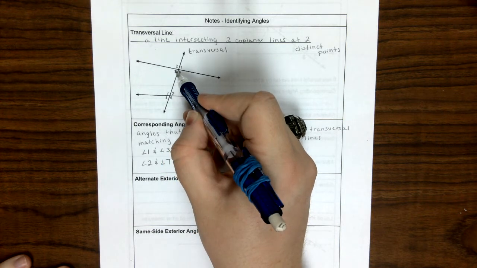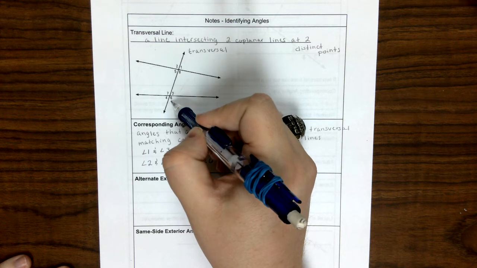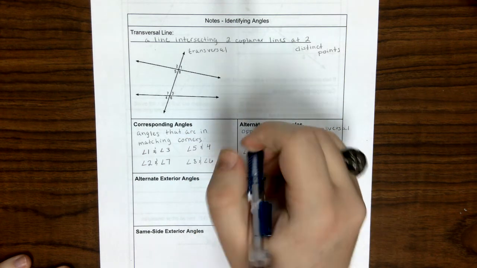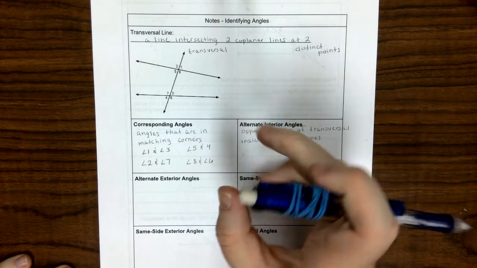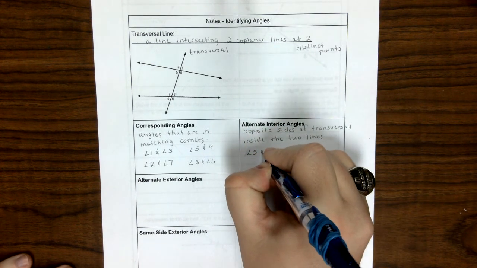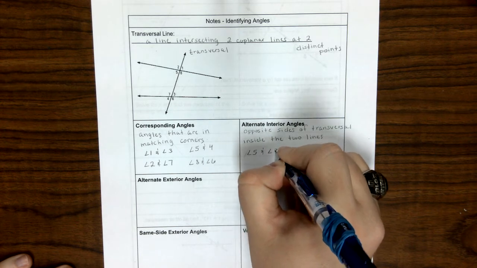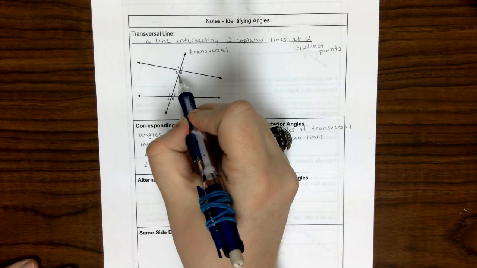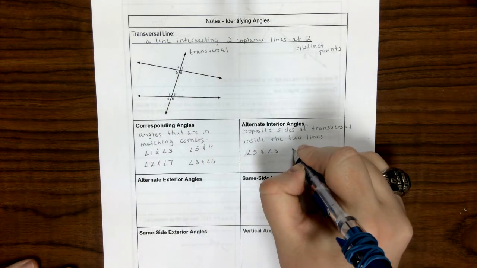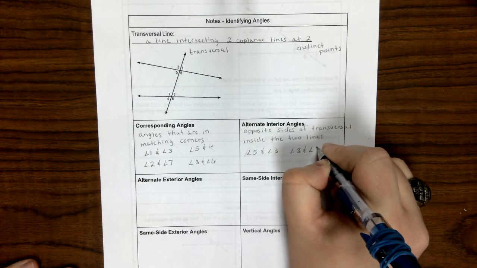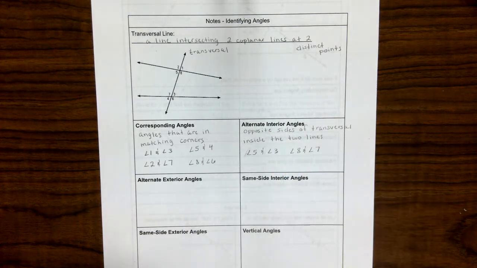They're both on the inside and they're on different sides. So angle 5 and angle 3. And then the other pair would be 8 and 7.